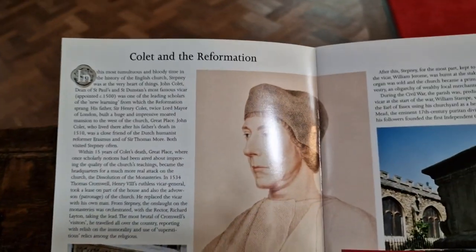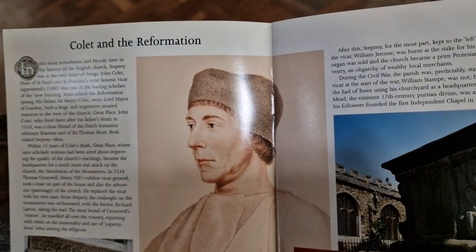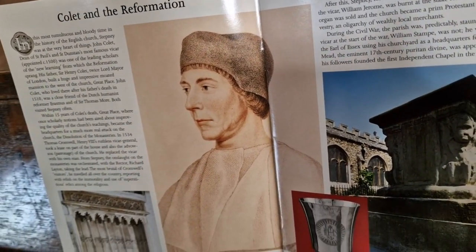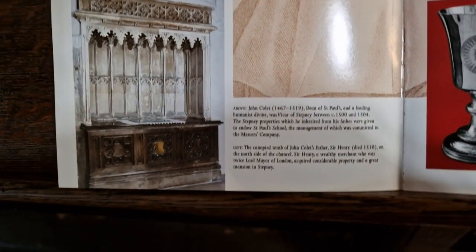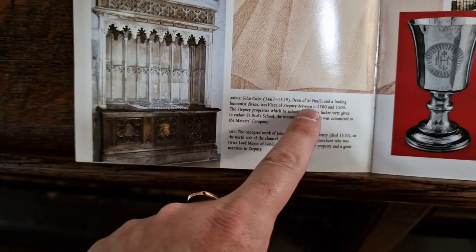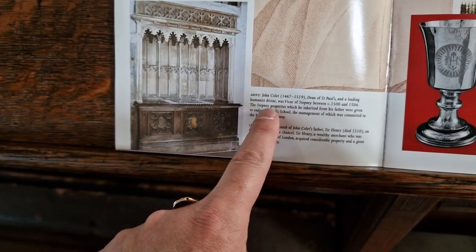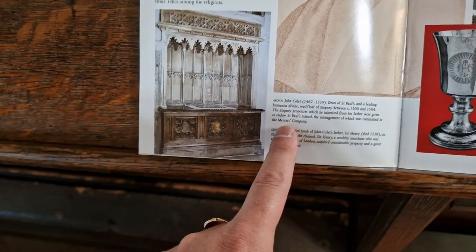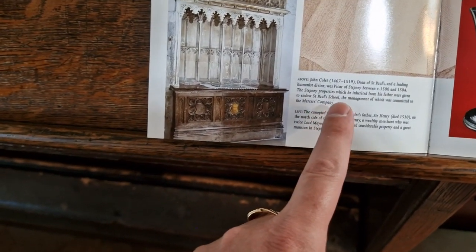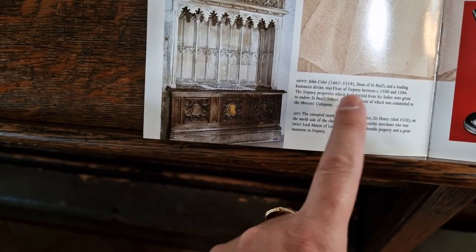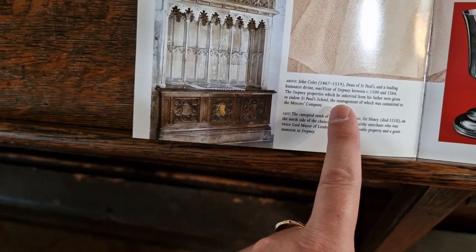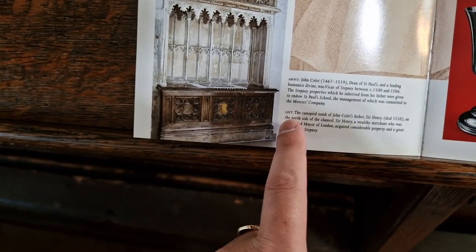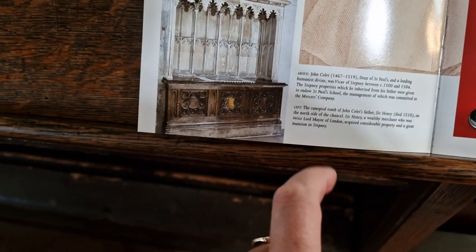But there's John Colet, the man that played a big role in founding St Paul's School and the school at Stepney. But look, above John Colet, Dean of St Paul's, a leading humanist divine, was vicar of Stepney between 1500 and 1504. The Stepney properties, which he inherited from his father, were given to endow St Paul's School, the management of which was committed to the Mercers Company.